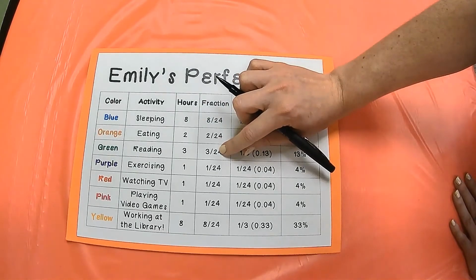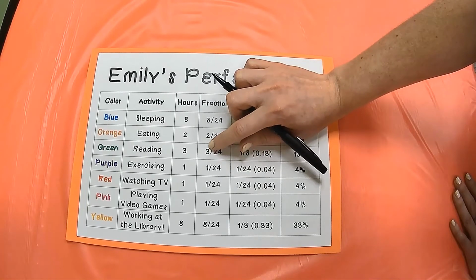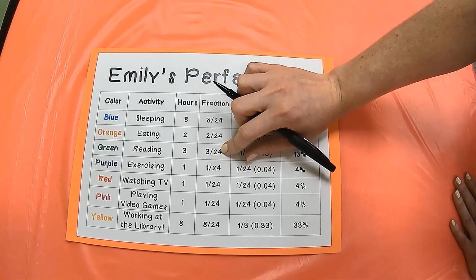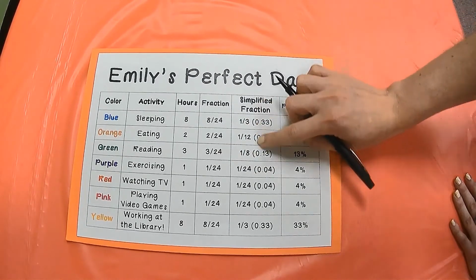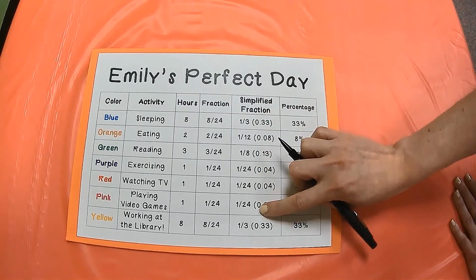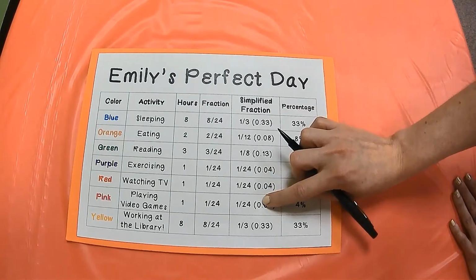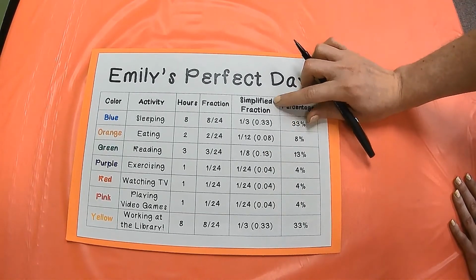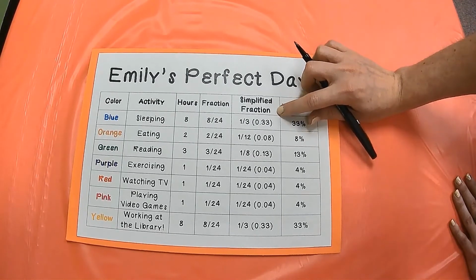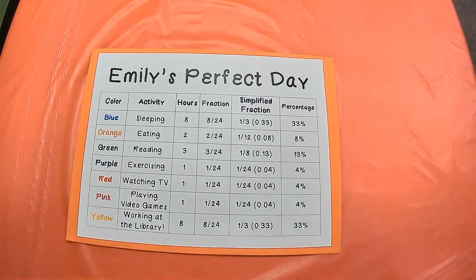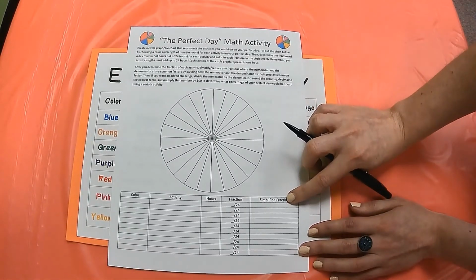And for 3/24, the greatest common factor shared by both is 3. 3 divided by 3 is 1, and 24 divided by 3 is 8. Beautiful. All right, so those are your simplified fractions. So see if you can work on that either independently or with a sibling or friend or other family member, parents, and see if you can get those fractions simplified, okay? And that's the core of this perfect day activity. Both learning how to fill in a pie graph or a pie chart, circle graph, and simplifying those fractions.